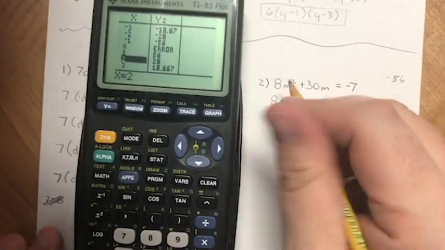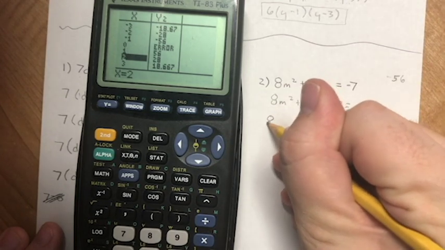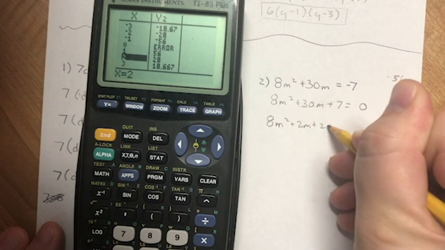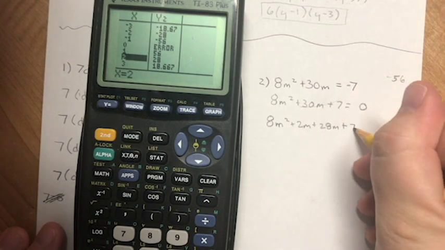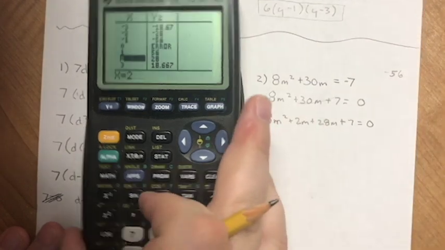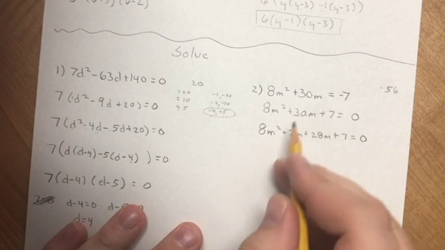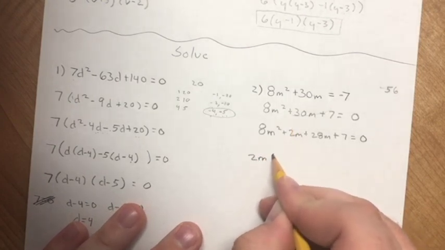So with that being said, I can break the b term up and say 8m squared plus 2m plus 28m plus 7 is equal to 0. Now that I've done that, it's just a matter of following all the other steps. Look at my first two terms, and I can factor out a GCF of 2m out of both of those.